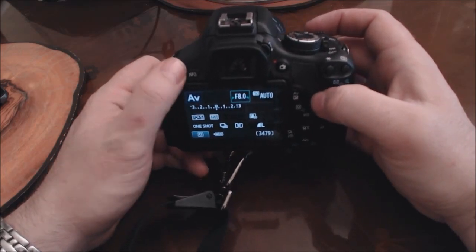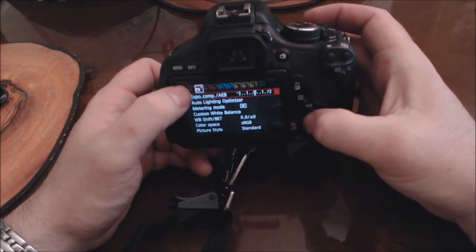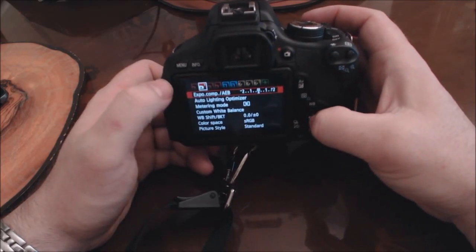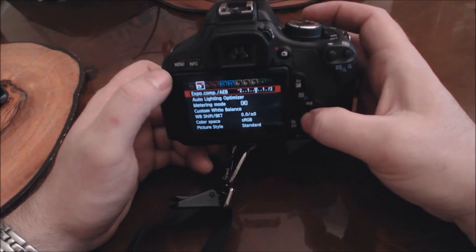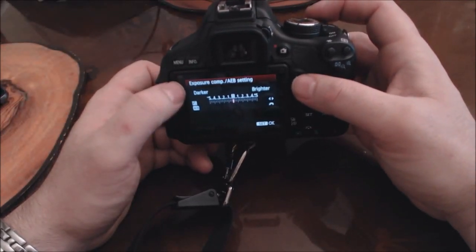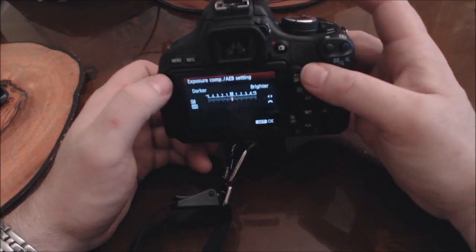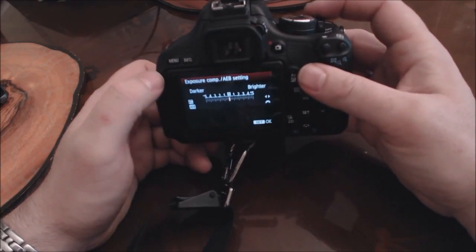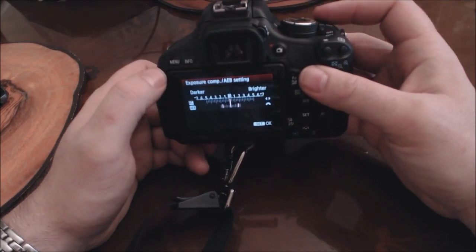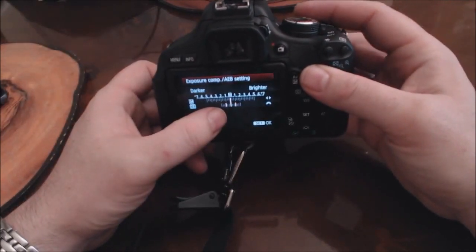So you press the menu button up here, and then on the second menu across, you probably see me going to that, we can see this one at the top, exposure compensation AEB. So we press the set button and we're into here. Basically what this is telling us is whether we're going to shoot darker or brighter, and then what we can do is here with the command dial on the top, we just roll that to the right, and as you can see, these little lines here are changing.